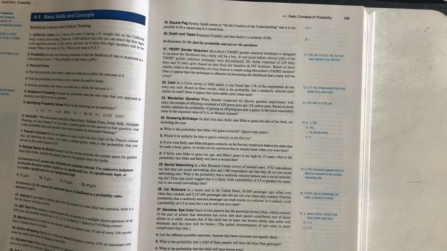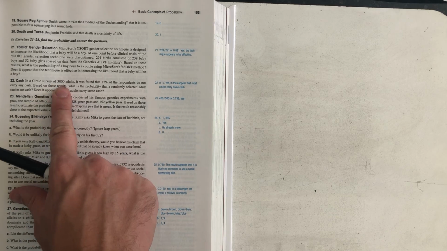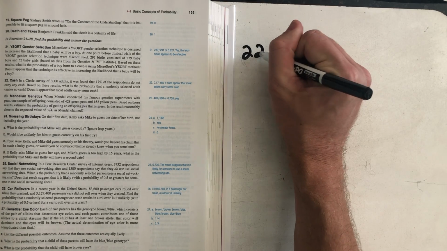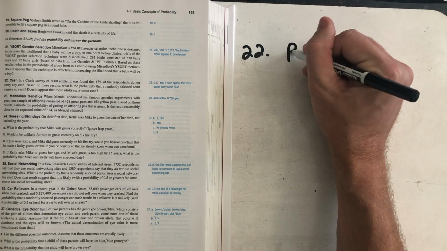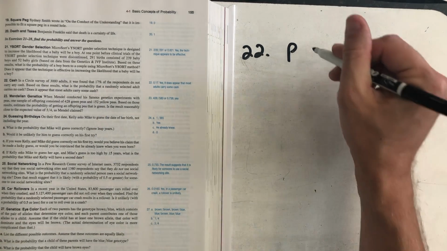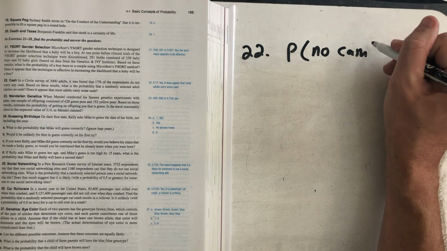Well, we're thinking about the relative frequency approach here because we have a survey of 3,000 adults. This is a procedure conducted over a large number of trials. I have a big sample and we ask them all the same question. And what we find is that there's a chance of 17% stated here, so that's our probability. The probability that an adult carries no cash.